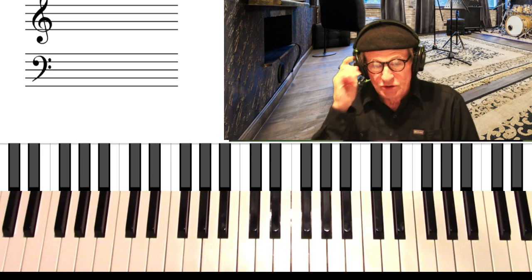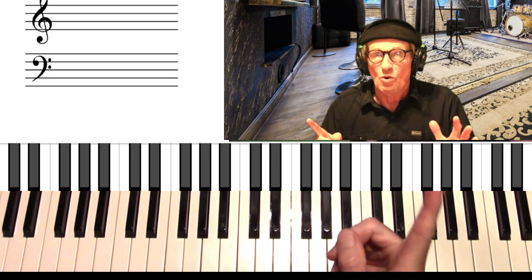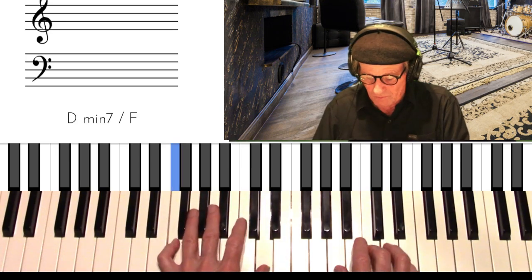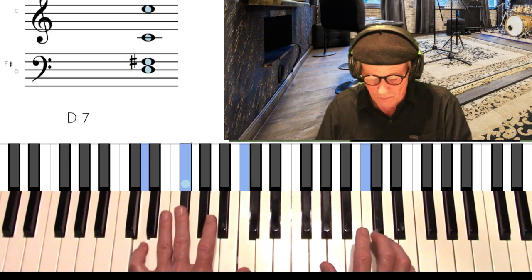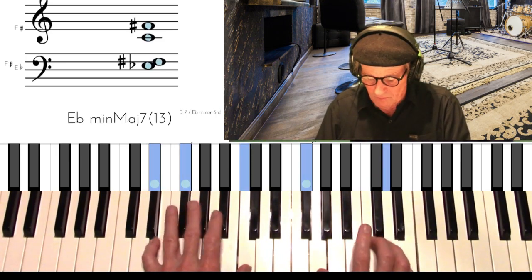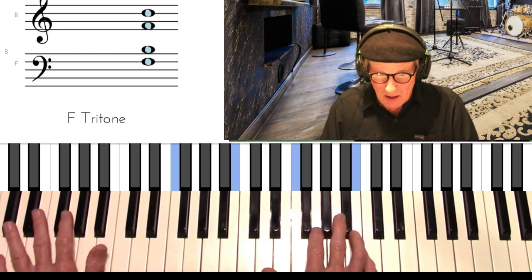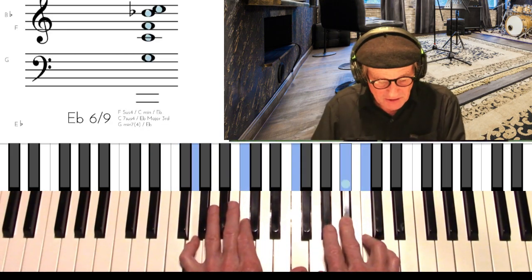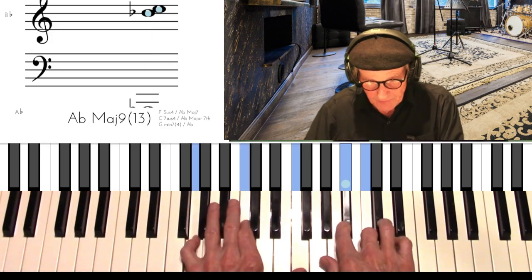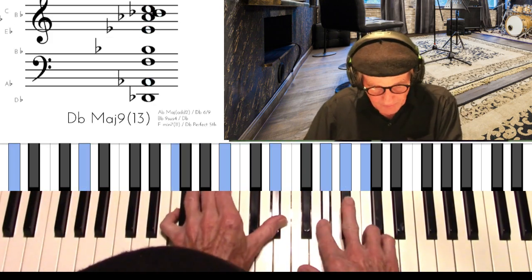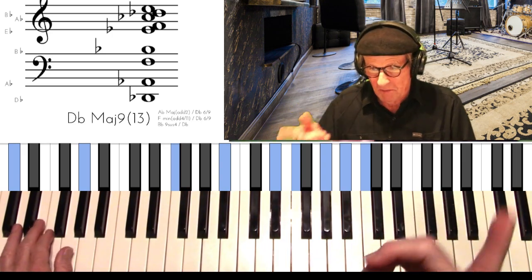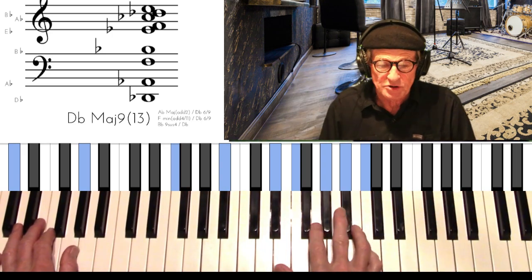Now, you can also make these chords major chords rather than dominants. So I could have this. 6/9, and then E flat 6/9, then A flat 6/9, and D flat major 7 6/9. Instead of dominants, make them major chords.